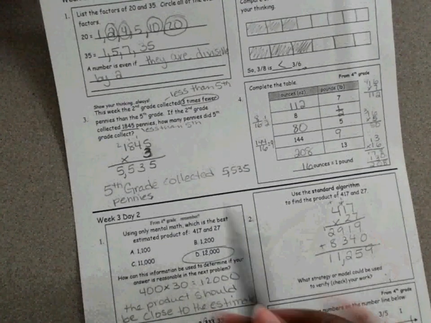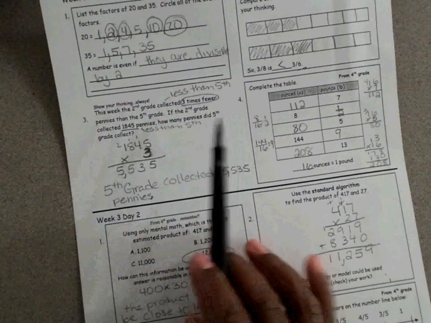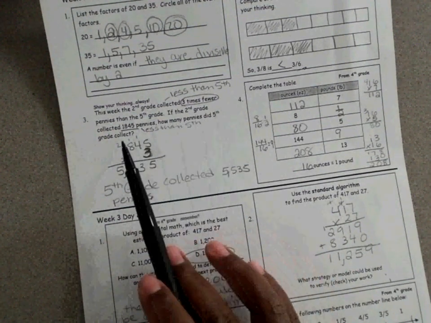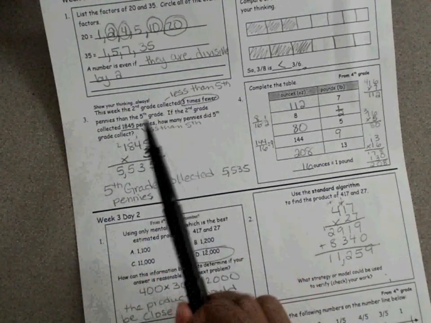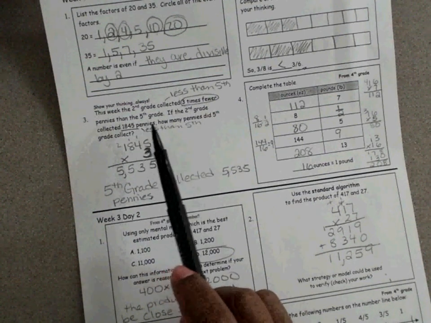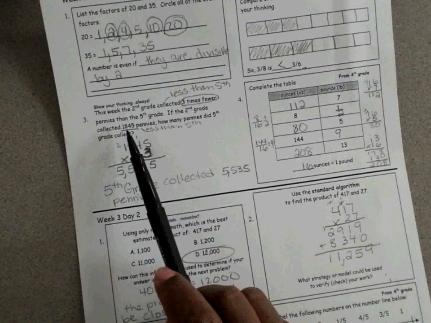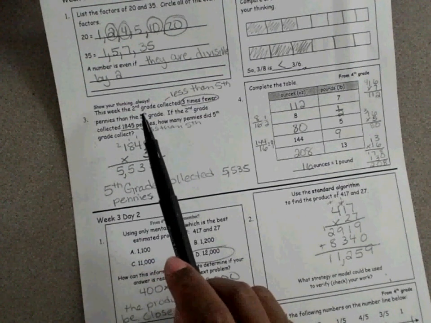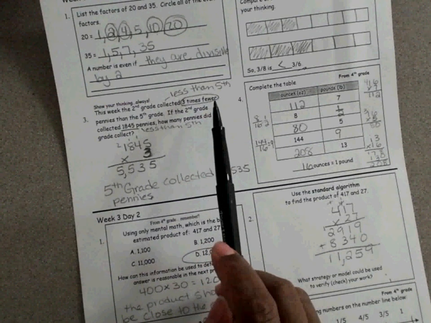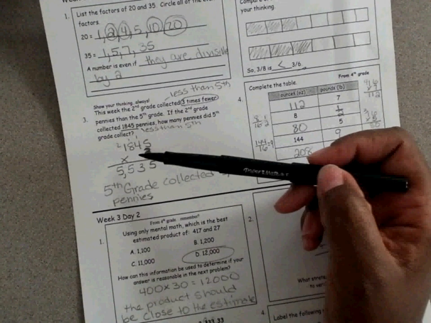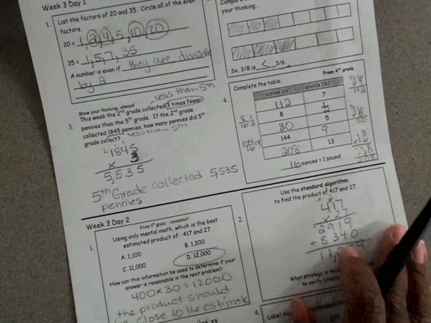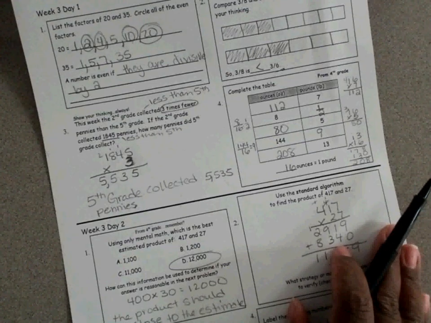This week, second grade collected 3 times fewer pennies than fifth grade. If the second grade collected 1,845 pennies, how many pennies did fifth grade collect? So notice that second grade collected fewer. So if I have this number for second grade, then this number is less than the number that I'm going to see for fifth grade. It was 3 times fewer. So that means that fifth grade has 3 times more than second. So then I multiplied 1,845 by 3, and that gave me a product of 5,535 pennies.